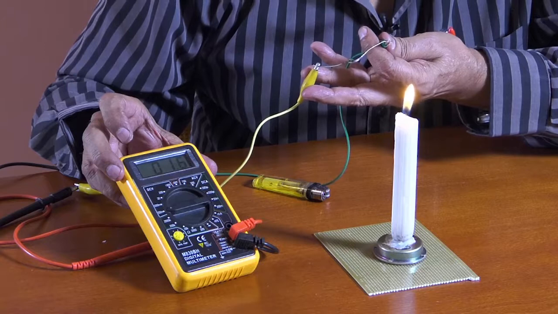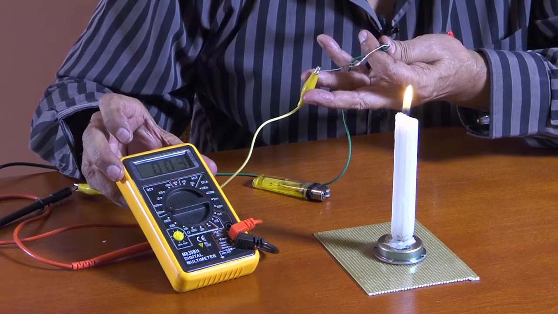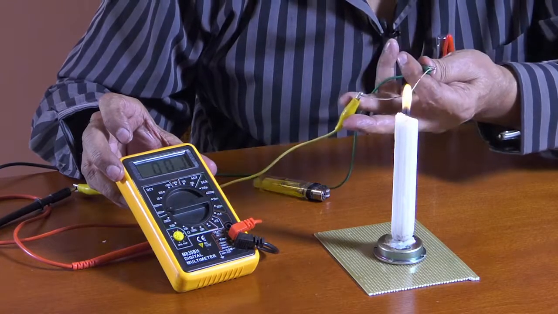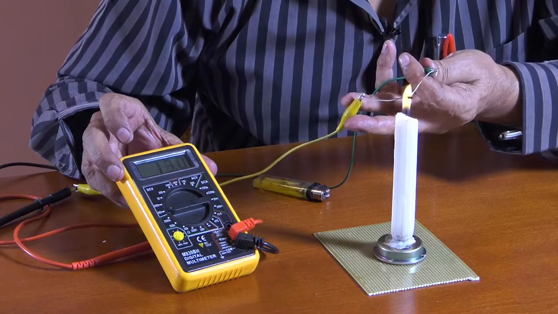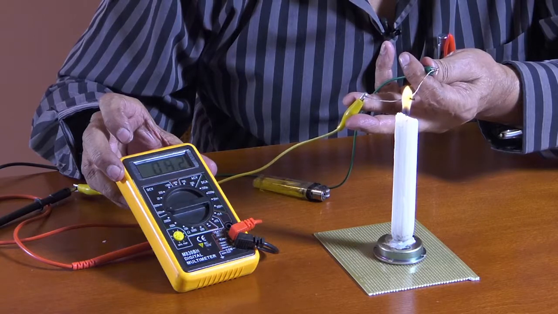The voltage starts to drop, eventually goes back to 0. If I go back into the heat, that's the hot end. You can see that we are developing electricity.